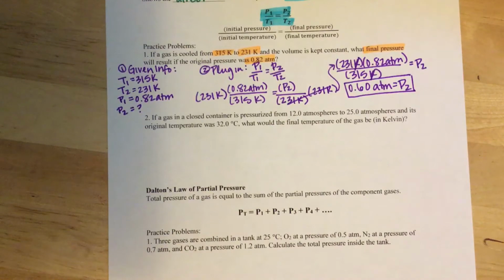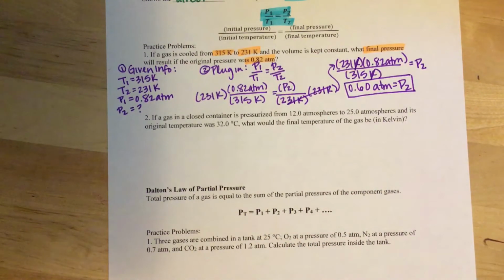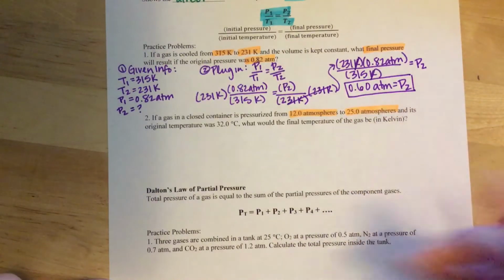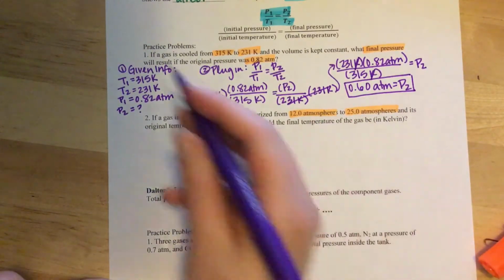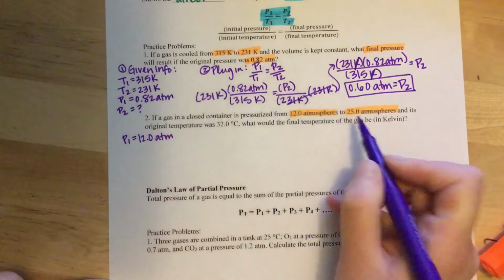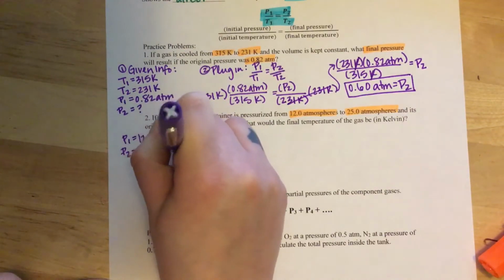Okay, number 2. If a gas in a closed container is pressurized from 12 atmospheres to 25 atmospheres and its original temperature was 32 degrees Celsius, what would the final temperature of the gas be in Kelvin? Okay, so let's go through, write down all our information here. So I see that I started at 12 atmospheres and I increased it to 25. So atmosphere is a unit of pressure. So my P1 would be 12 atmospheres, which is just ATM. P2 is 25 atmospheres.